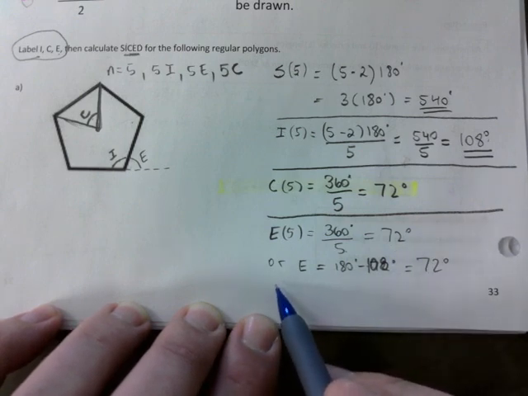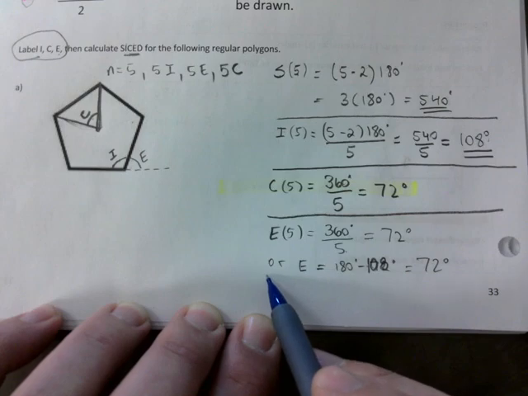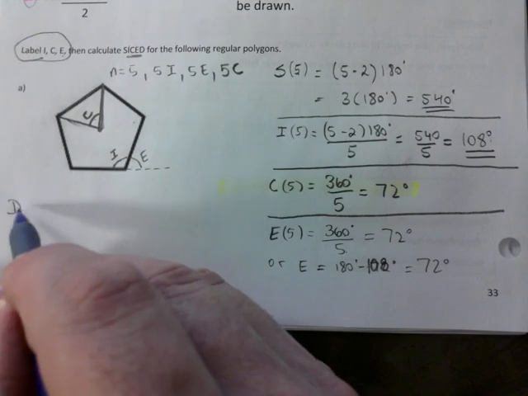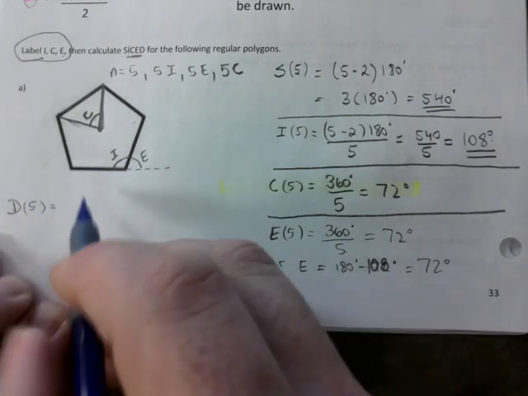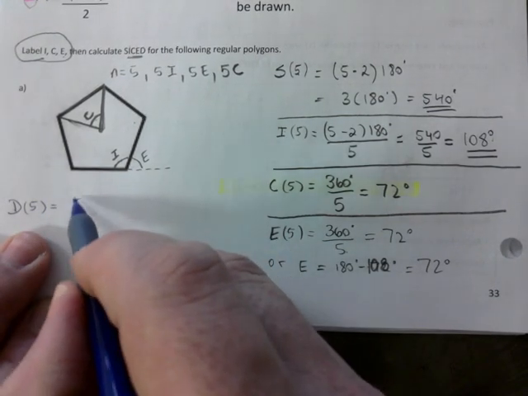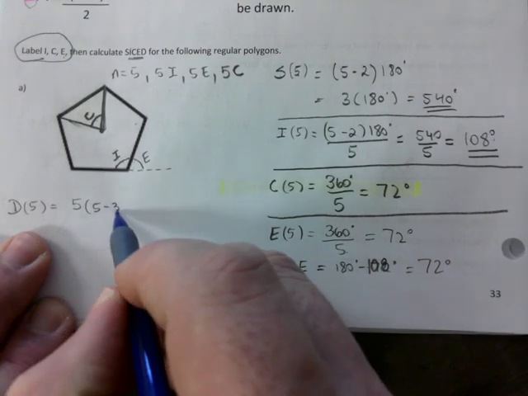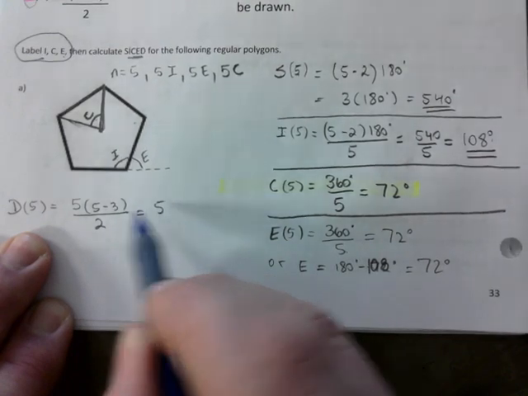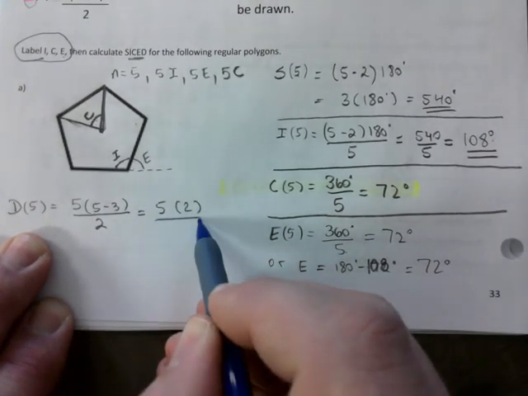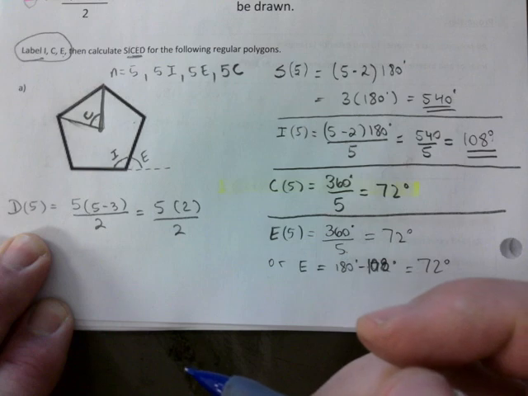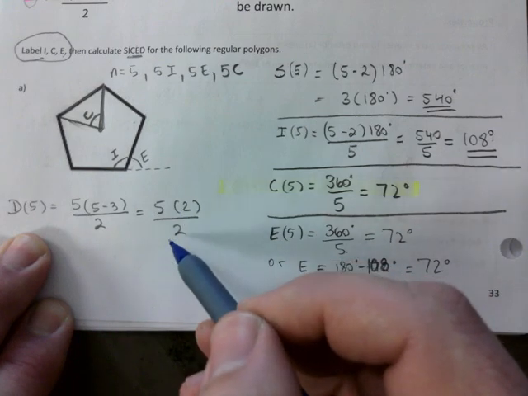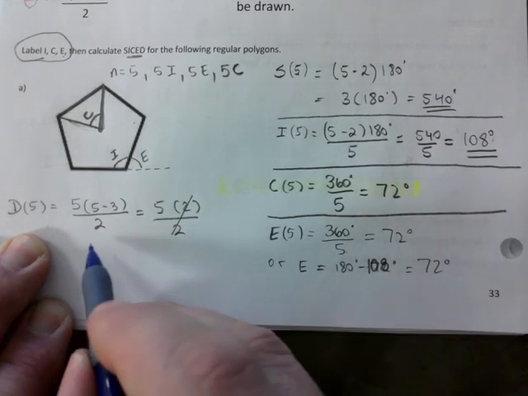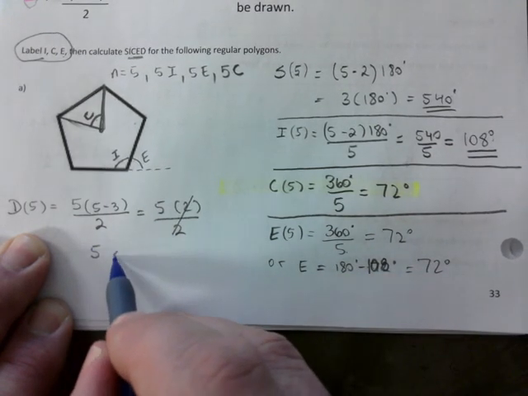And last but not least, D is going to be too tight here for me. So I'm going to do that over here, D of a 5-sided. I'm just looking at the formula. It calls for n times n minus 3 divided by 2. That's just 5 times 2 divided by 2. I can cancel that out, right? Times 2 divided by 2. It's just 5. 5 diagonals.